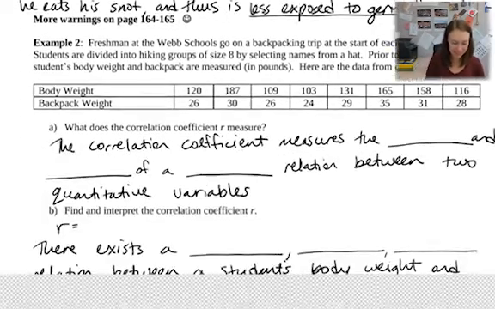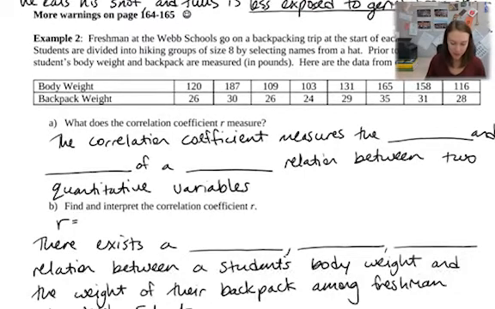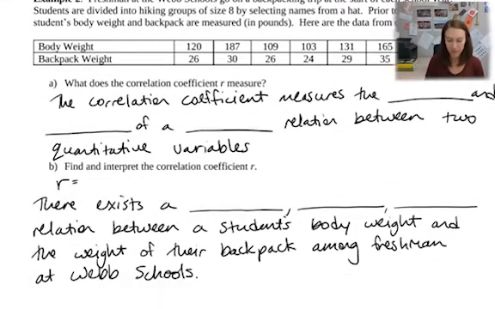All right. Example 2, freshmen at the Webb schools go on a backpacking trip at the start of each school year. Students are divided into hiking groups of size 8 by selecting names from a hat. Prior to departure, each student's body weight and backpack weight are measured in pounds. And here are the data from one hiking group. So you're going to want to pause this video and put this data into your calculator. And let me show you here what that looks like.